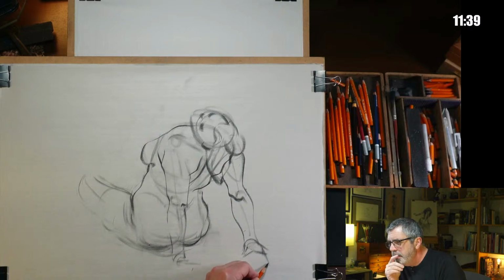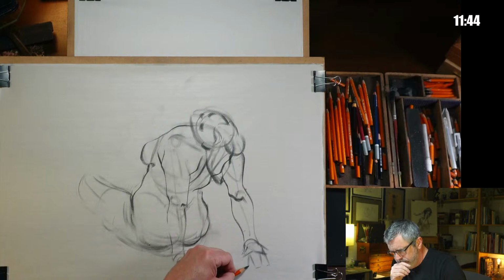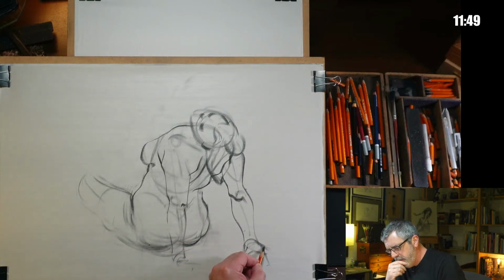Just the overall angles for these hands is just very unorthodox.